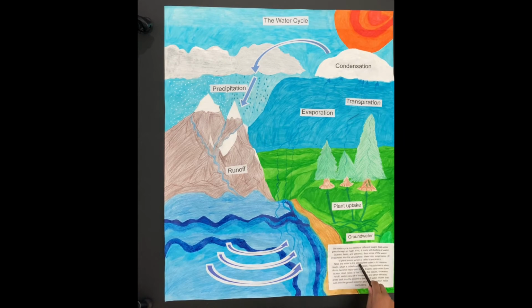Next, the water in the atmosphere collects to become clouds, which is called condensation. Precipitation is when clouds become heavy with water droplets and come down as rain, sleet, snow, or hail. Once this occurs, it creates runoff. Water runs off of mountains and other elevated areas back into the ground or bodies of water. Water that runs into the ground becomes groundwater, which helps plants grow. This is the end of my water cycle project presentation.